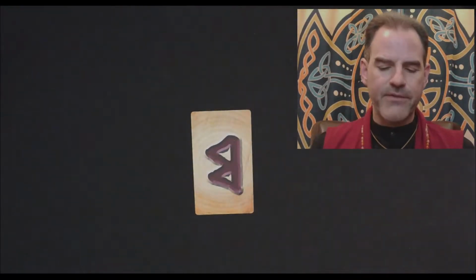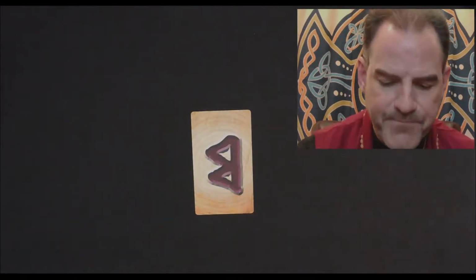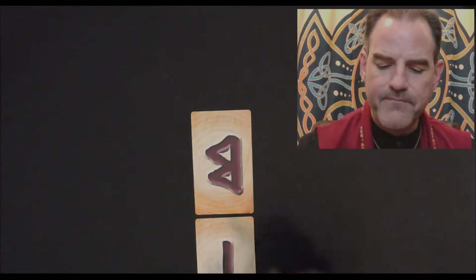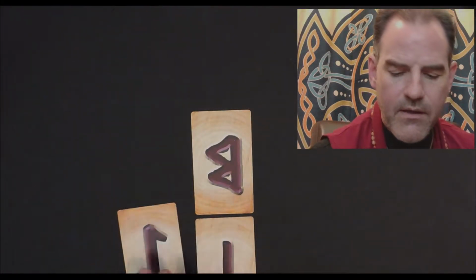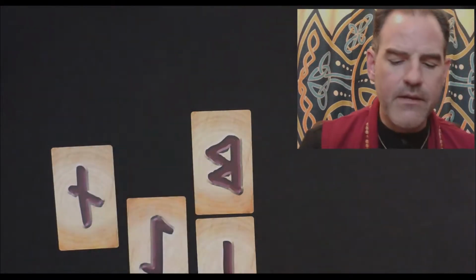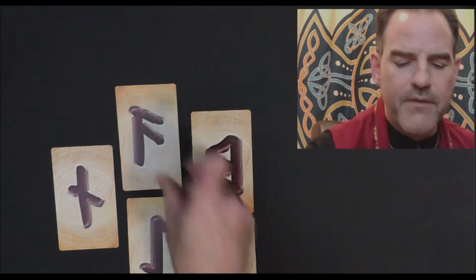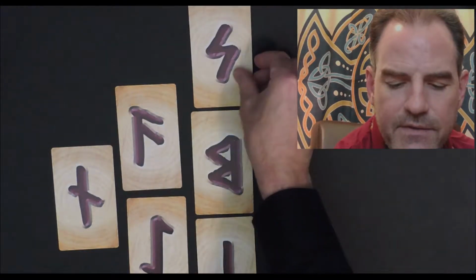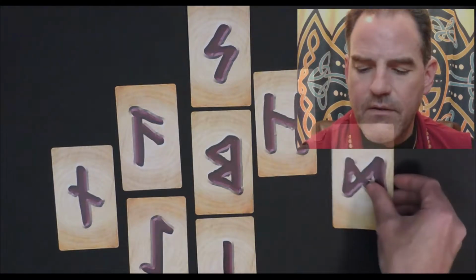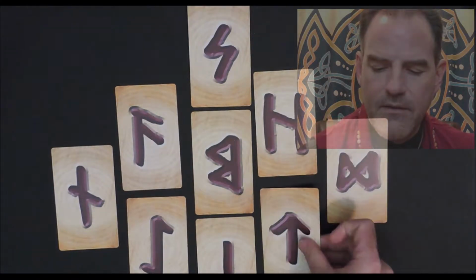I'll come back and go through all these. So we start in the center. Then we move to the north, then to the northeast, the east, the southeast, and the south, southwest, west, and northwest. So the first thing we want to do is record this layout so that we don't forget and that we have it with us.